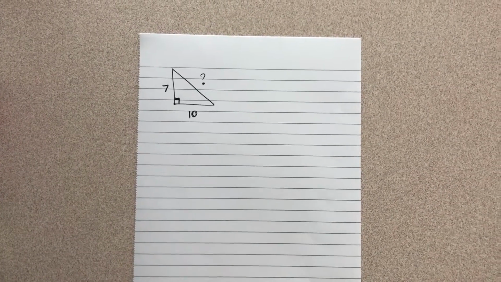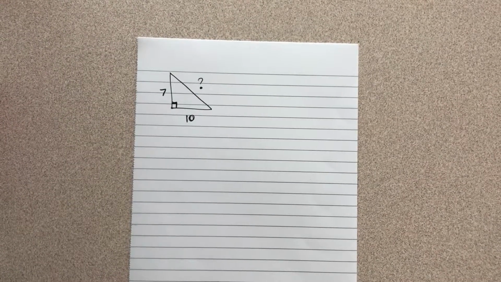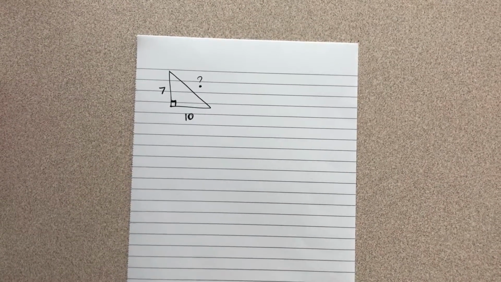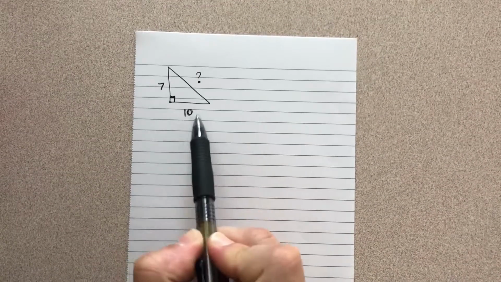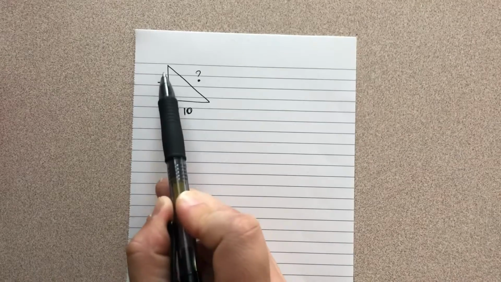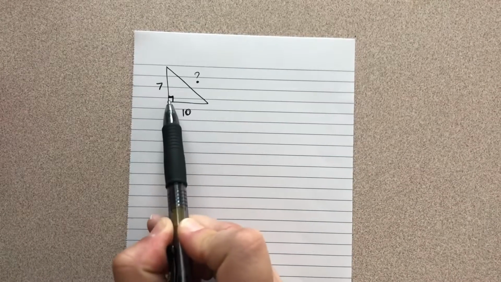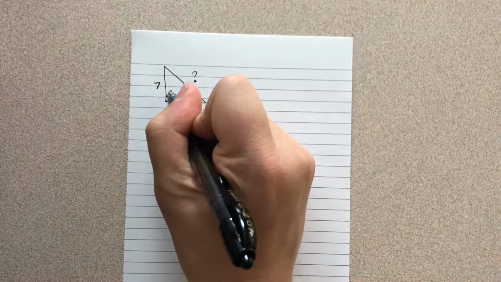Every time we have a right triangle, if we know two of the sides, we could use the Pythagorean theorem to find the third side. In this example, we have the two sides that are the legs. The legs make the right angle. So this is the right angle here. This means this is 90 degrees.